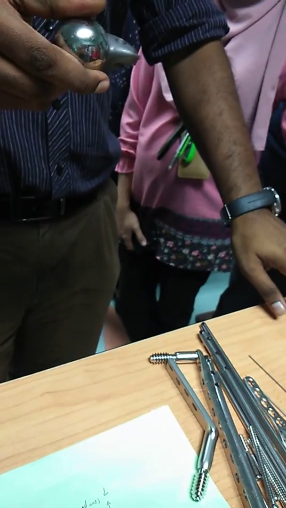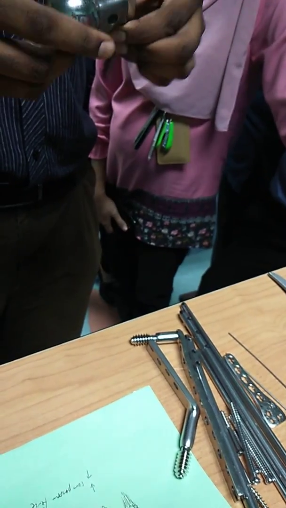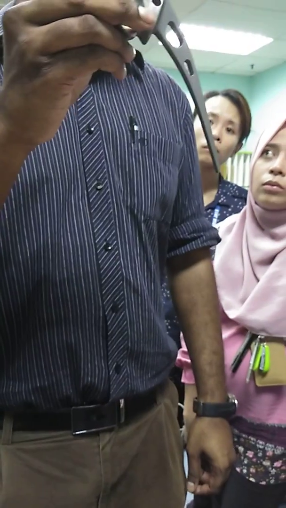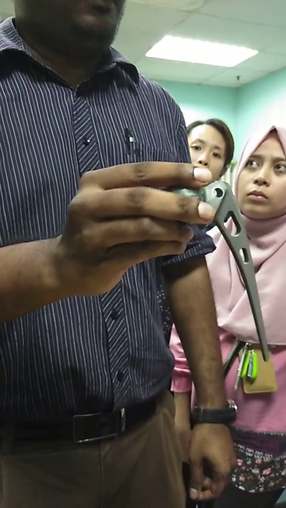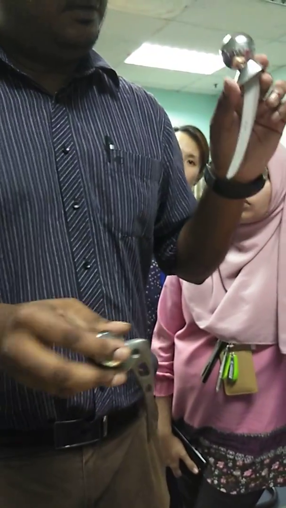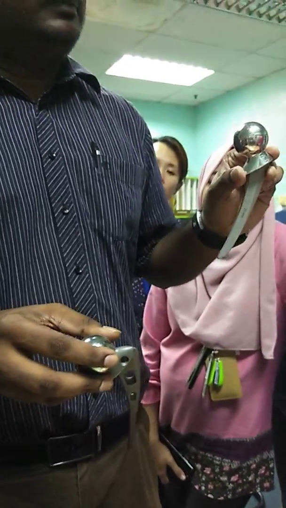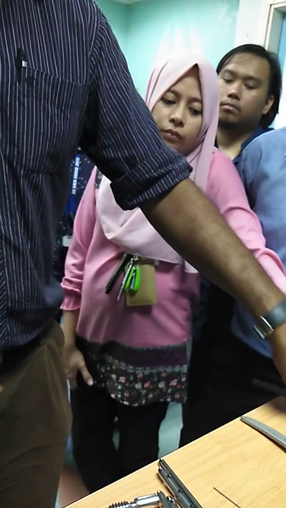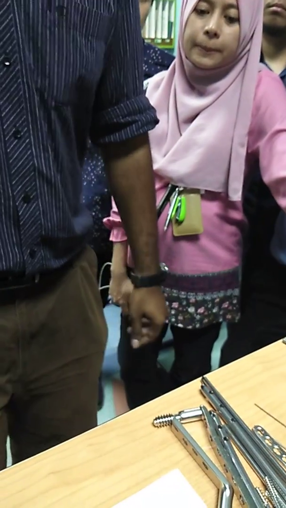The difference between the unipolar and the Austin Moore is that the Austin Moore has perforations at the stem to allow bony ingrowth, because we won't use bone cement for Austin Moore. Whereas for unipolar or bipolar, we have to use bone cement. Understand? Okay? So you don't have to know much. That's about it. Any question?